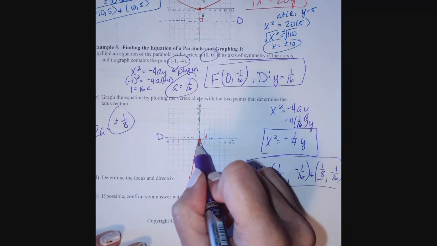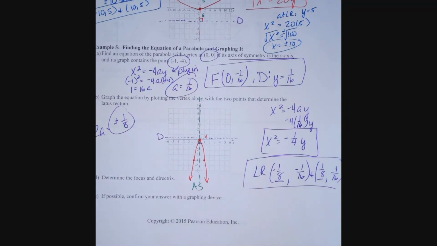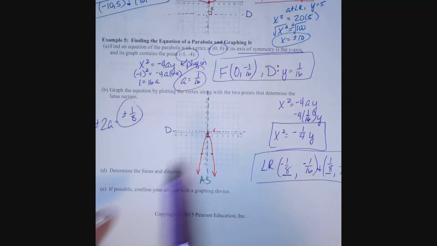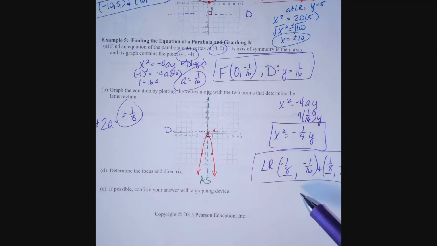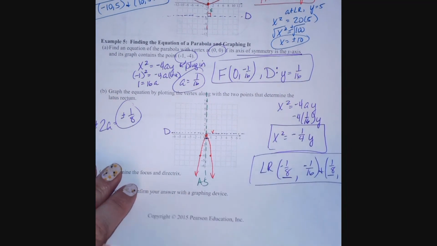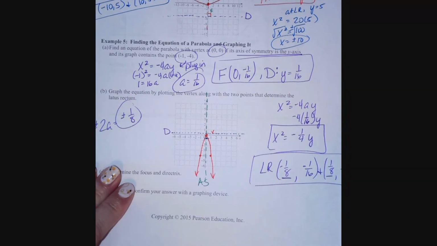And I can sketch it kind of sort of, but it's really hard to see. So we did all of those things. We found the focus and the directrix, we found our vertex, we found the endpoints for the latus rectum, and we have graphed our parabola. I don't always do things, obviously, in the order that they give them to me, but we get them all in.